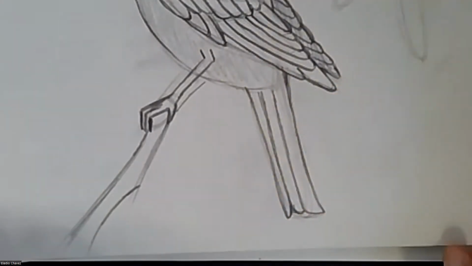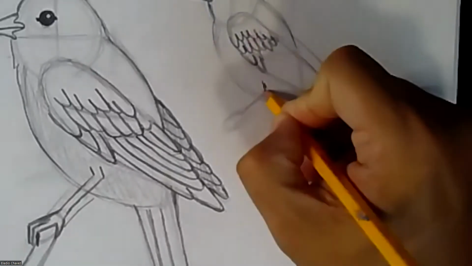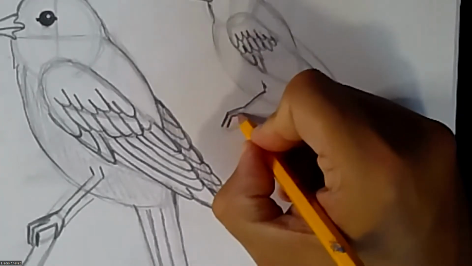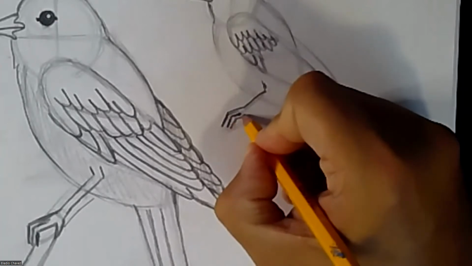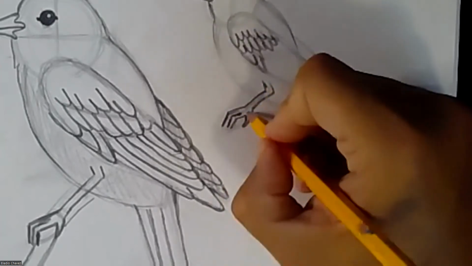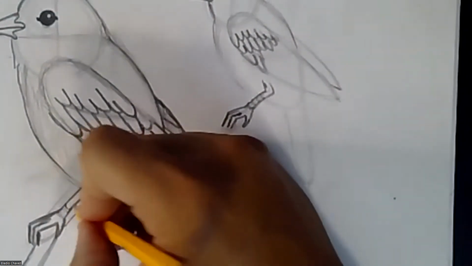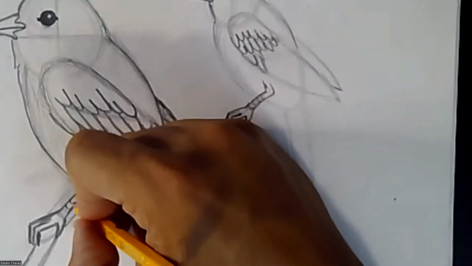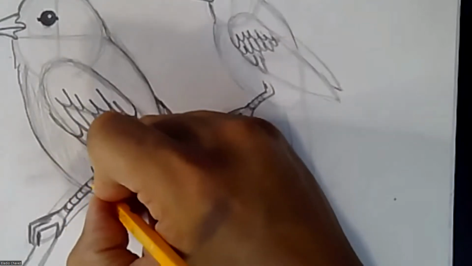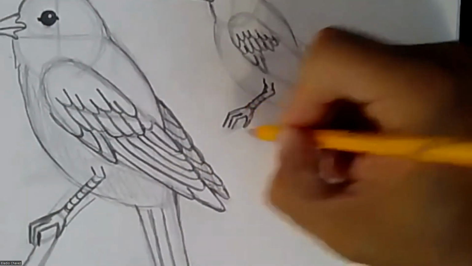All right, let's do that again on the small one. Ooh, let's do the claw here. Two little angles, center line, a little back talon. And these actually have little rounded parts around here, and it would go like a cylinder, the shape of a cylinder going around like that. Ooh. Little bird's coming to life.